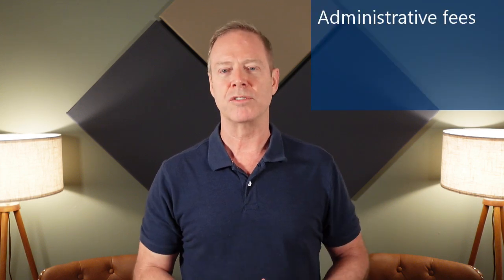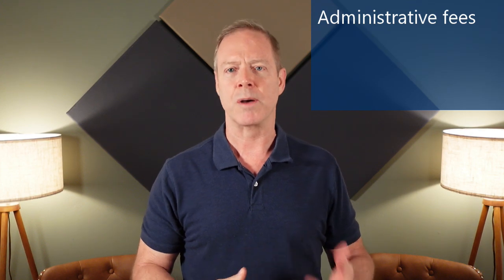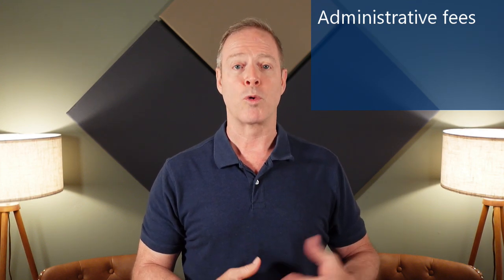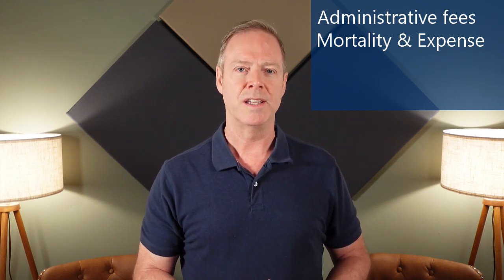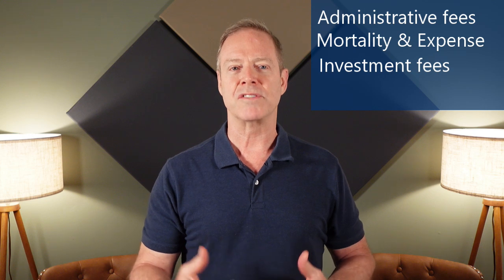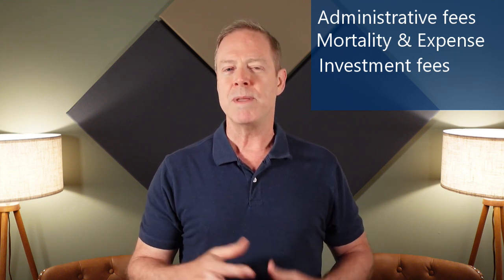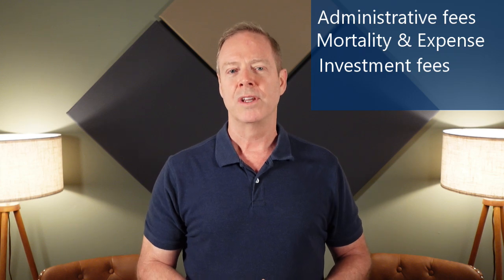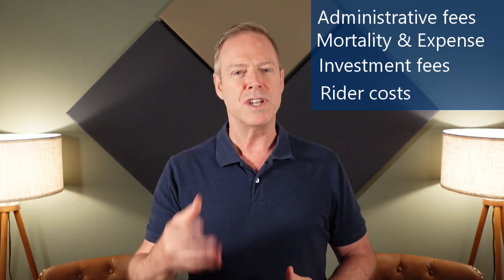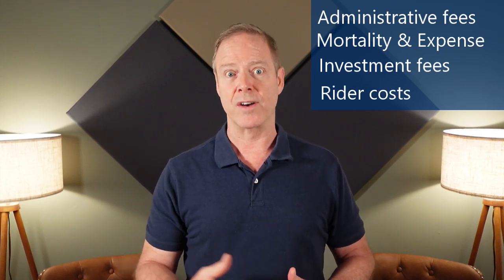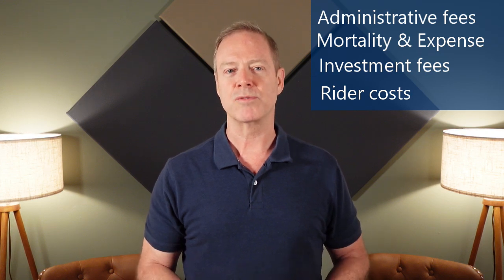Annuities often come with fees that impact your total returns. Common costs include administrative fees, which are charged to cover the insurance company's operational costs. There's mortality and expense fees. Often found in variable annuities, these cover the risks the insurer is taking on. Investment fees, well, if you're investing in mutual fund style options within a variable annuity, there may be management fees that reduce earnings. You have rider costs. Additional features like long-term care riders or guaranteed income riders often come with extra charges.